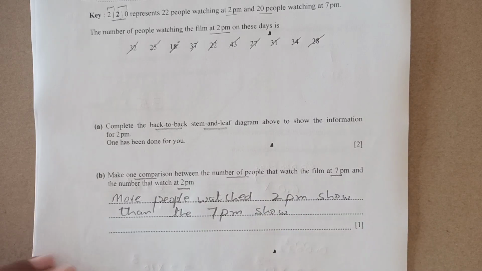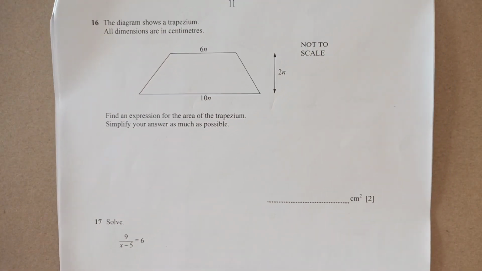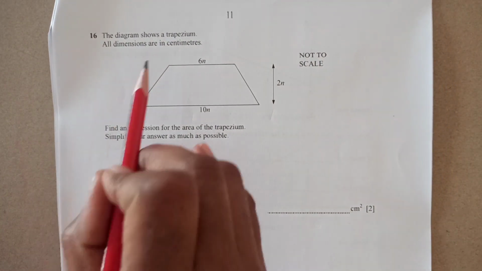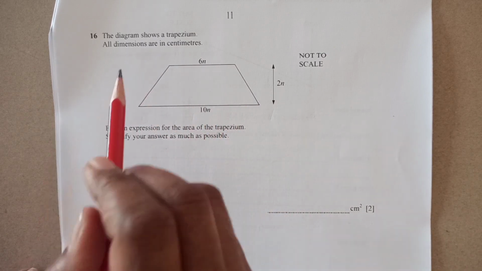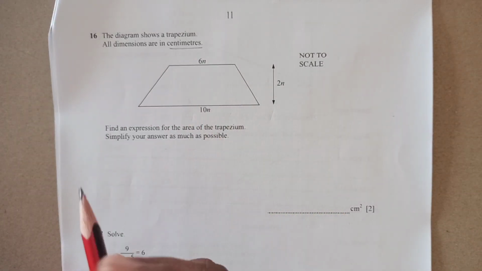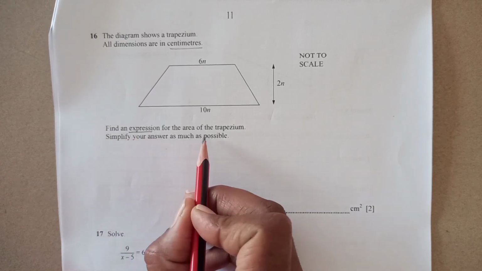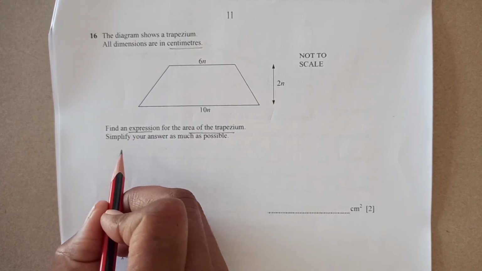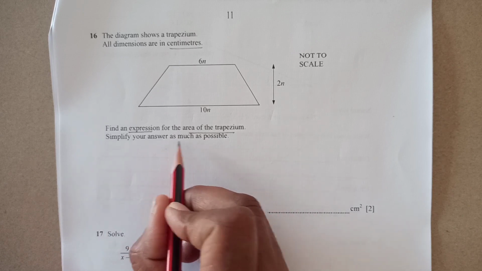Right? So that's it for this one. Next one we have here the trapezium. The diagram shows a trapezium. All the dimensions are in centimeters. We are given the dimensions. Find an expression for the area of the trapezium. Simplify your answer as much as possible.